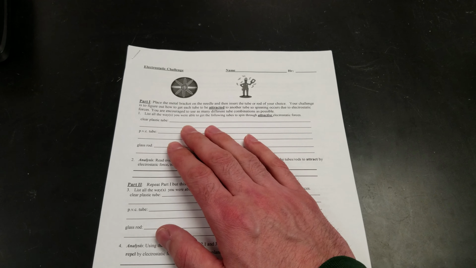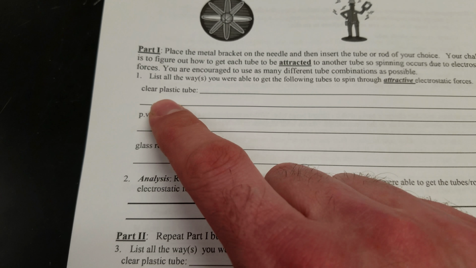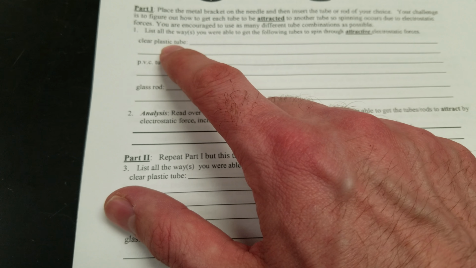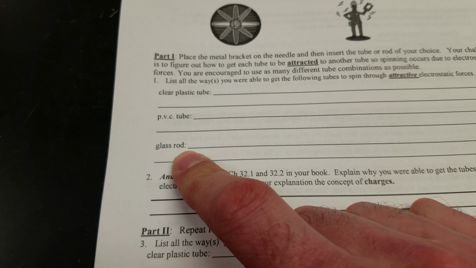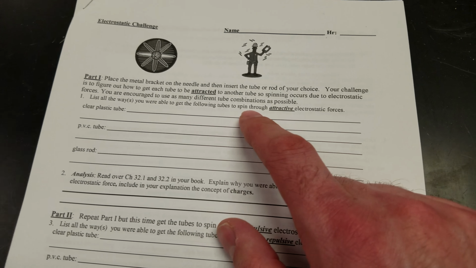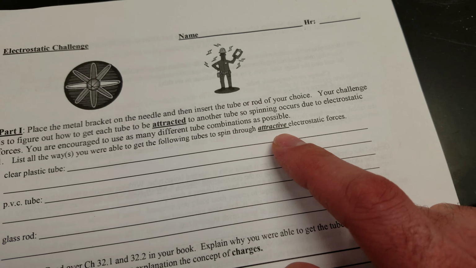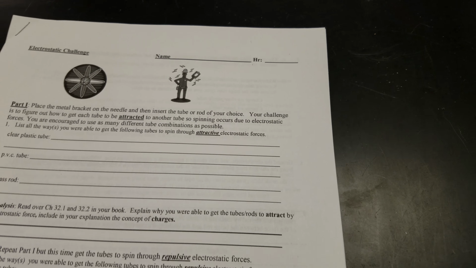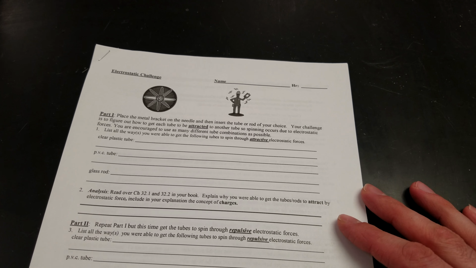The first thing, part 1, is you are trying to find ways to get these three objects, a clear plastic tube, a PVC tube, and a glass rod, all to spin because of attraction. Meaning I can get something to attract with that object, and you're going to record what you did in order to get that to happen.